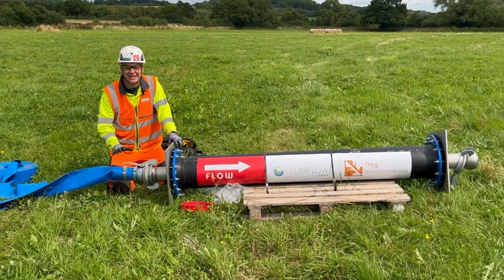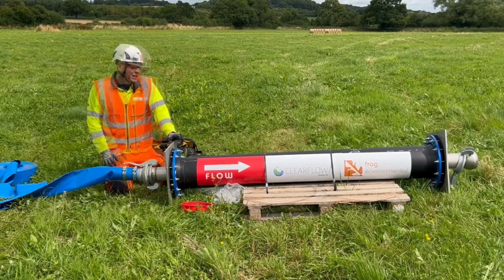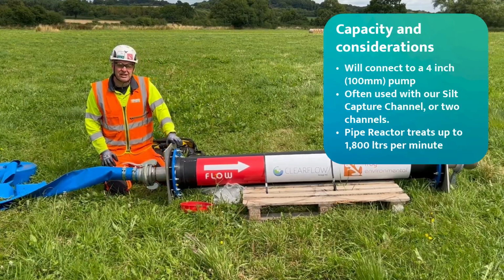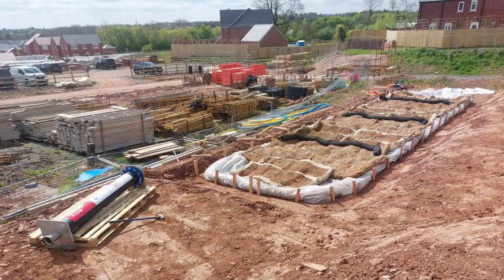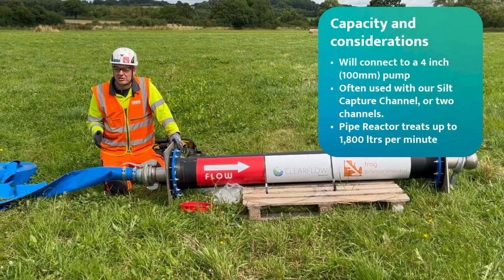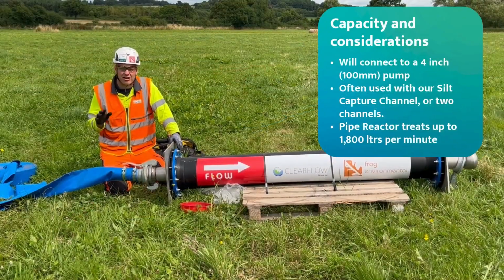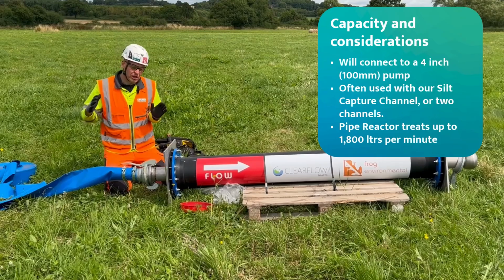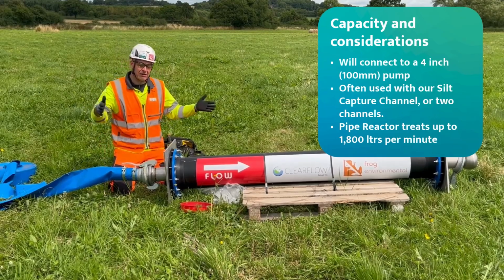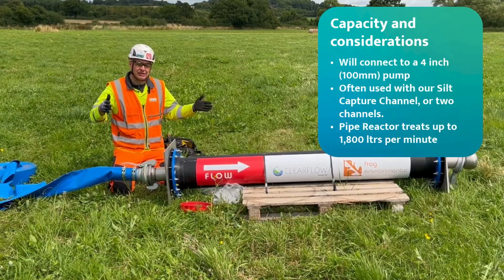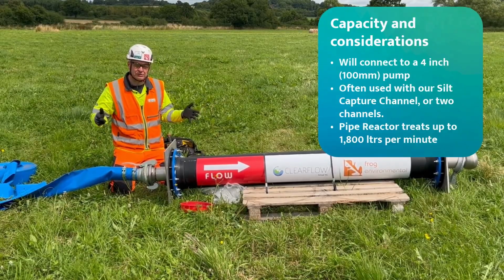This will connect, like I said, into a 4-inch pump, and often we will use it as a self-contained unit in conjunction with a silt capture channel. The thing to note when we're talking about silt capture channels is they are rated to around 900 litres a minute. So when you are using a 4-inch pump with a pipe reactor, you will need to parallelise the outlet flow into 2 silt capture channels.